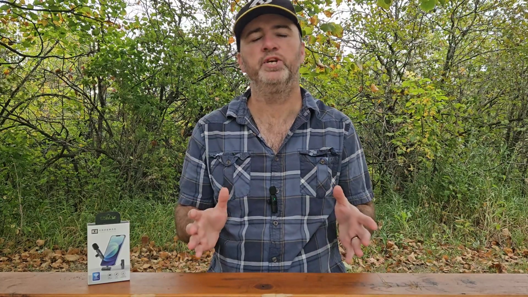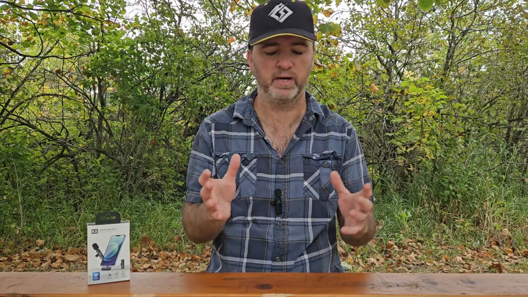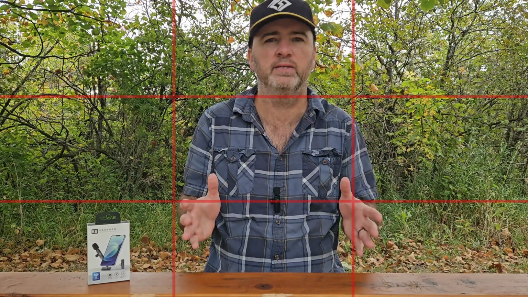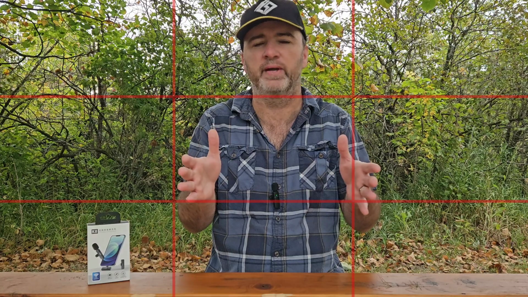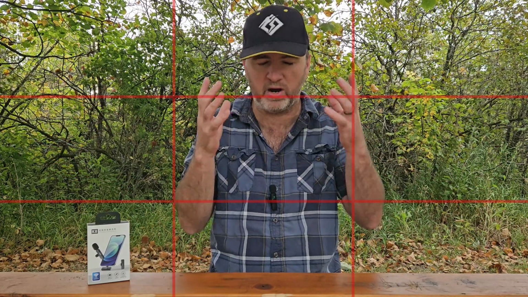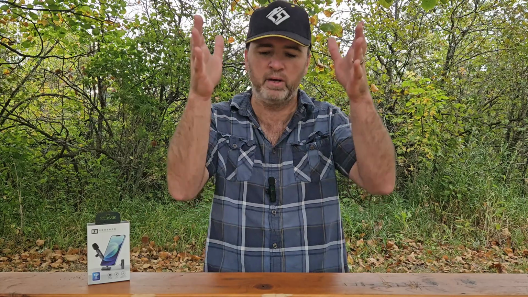So what you want to do is activate your grid lines. Most cameras, even my phone that I'm using right now, has these grid lines. Okay, so if you look on here, I'm going to show you an example. So there's the lines, and they're right about here. Shoot all of your content within 1/3 of your video. Okay, so it can be over here, it could be over here, it could be here, it could be anywhere in between.